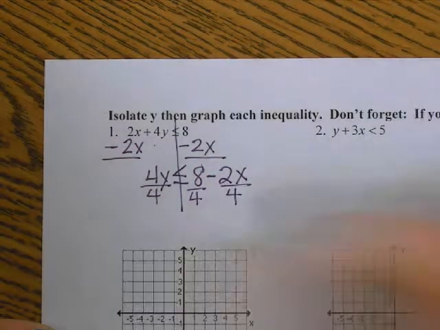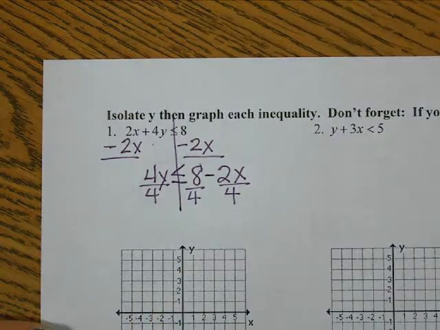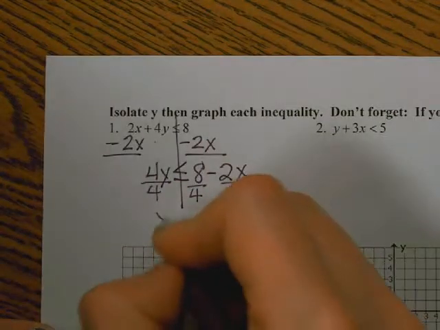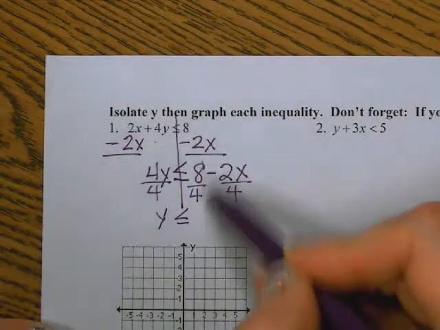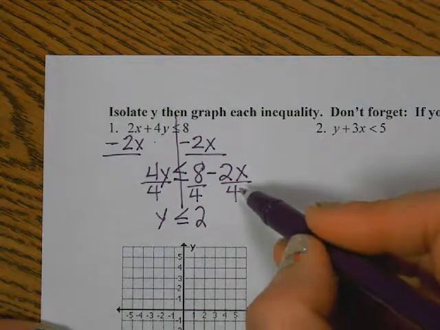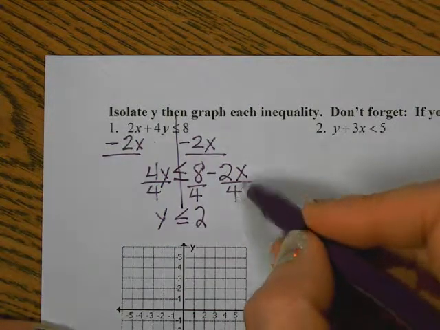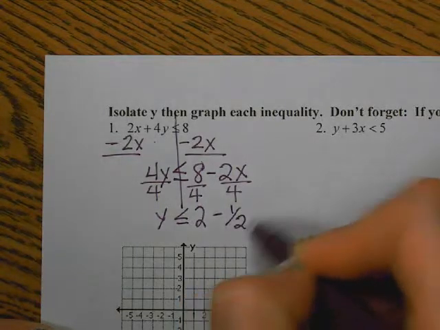The last thing to do is divide by 4. Remember, share the love across all of it. Do I have to flip the inequality if I divide by a +4? That's a no. So we get y is less than or equal to, and 8 divided by 4 is 2, and -2 divided by 4, and then math enter on your calculator. That's going to simplify it, okay? Then that's -1/2 x.